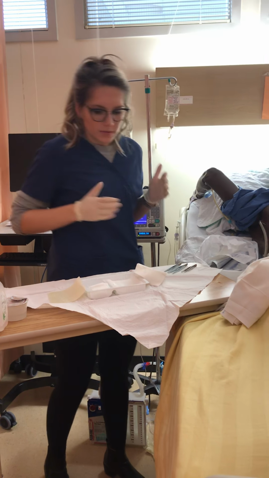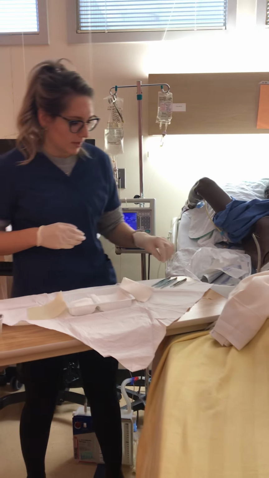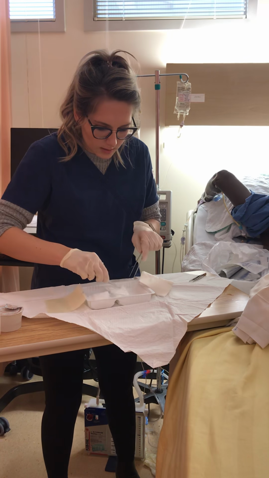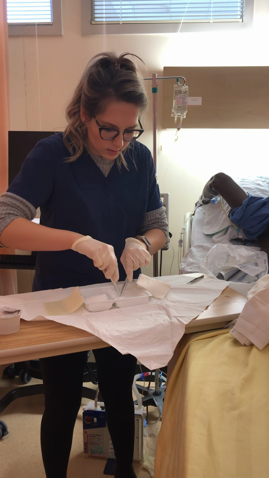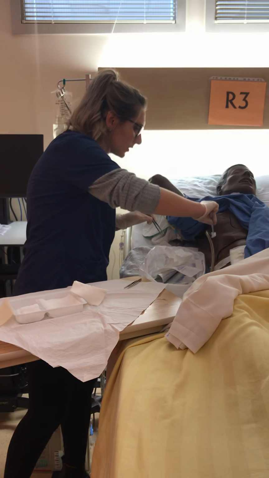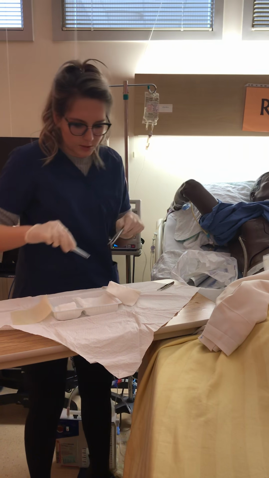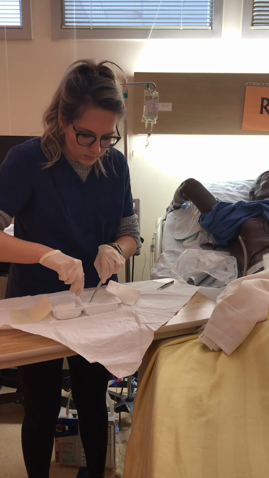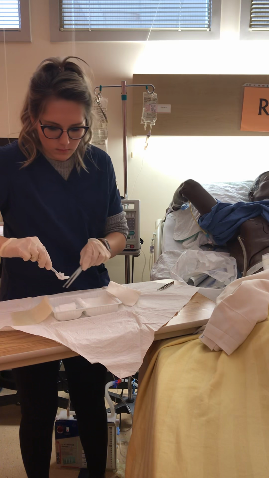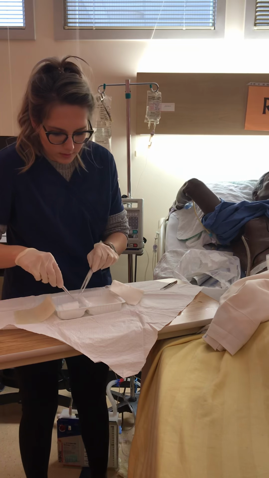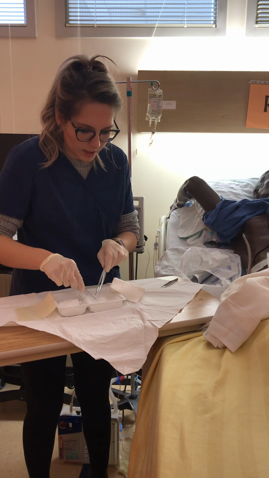Okay, so now I'm going to begin cleansing my patient's site. I'm just going to make my little rosette here. I'll do one more around, kind of further out. So I'm just going to do a half circle, keeping my forceps down, dropping my garbage 6 inches above. And I'm going to do one more wet gauze down the length of the tube. Okay, and then we'll just do underneath, dropping above, not touching any of my garbage.